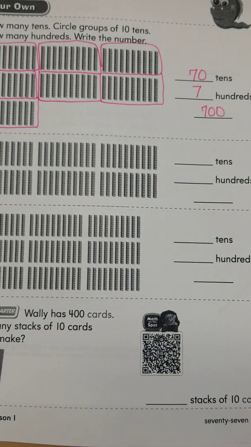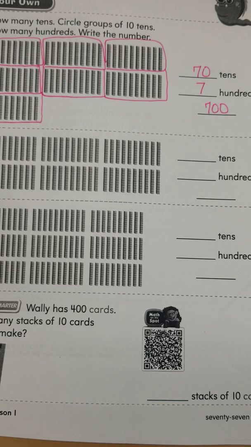So that's how I would do number 5. I'm going to let you do 6 and 7. And again, you'll do it the same way. Look for groups of 10, circle those 10 tens, and then count your hundreds and then what that number will be.